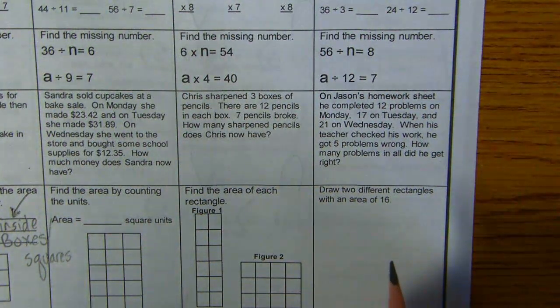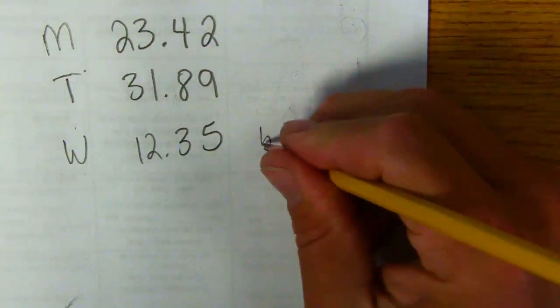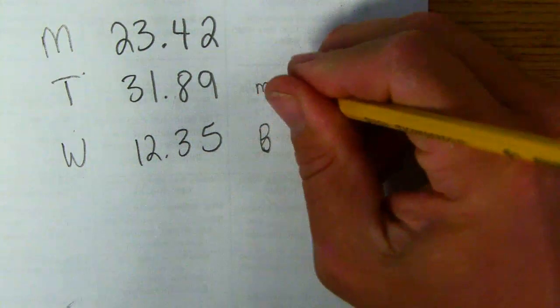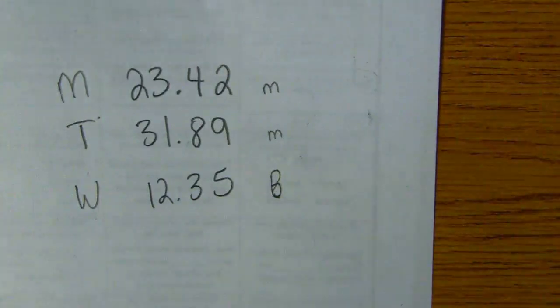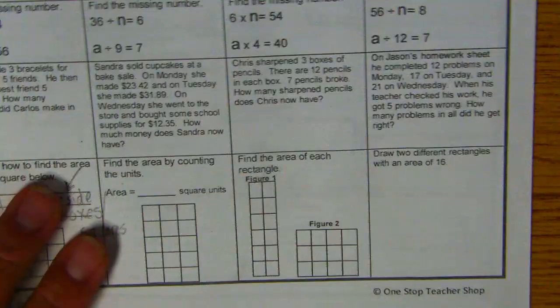Okay, so she's making money on Monday and Tuesday, and now she's losing money on Wednesday because she's buying stuff. So Wednesday, $12.35. So I'm going to put a little B there. She made money there, made money there. See my notes? Monday, made money. Tuesday, made money. Wednesday, bought some stuff. Question is, how much money does Sandra have now?